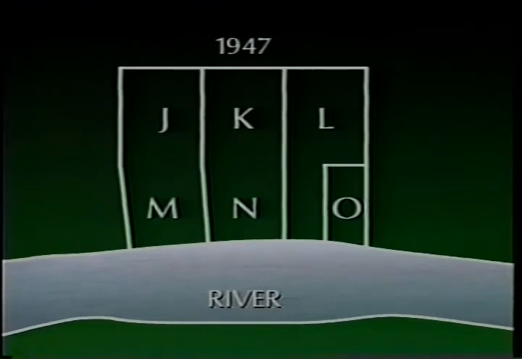When the water moves back, does the previous lot, such as lot M and N, reemerge? Or is the title extinguished forever?